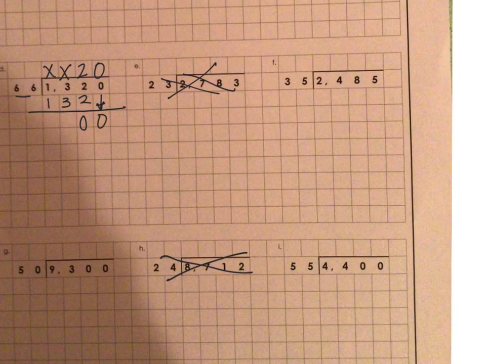All right. My divisor's 35 and my dividend is 2,485. So here we go. Does 35 fit into 2? Nope. Can 35 fit into 24? Nope. Anytime the divisor is bigger, it's not going to fit in, okay? So then I say, does 35 fit into 248? Yes, it does. And you're thinking, I don't know how many times it's going to fit. So I'm going to guess and check, okay?